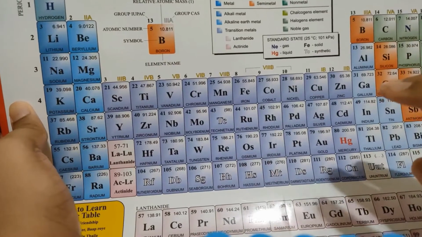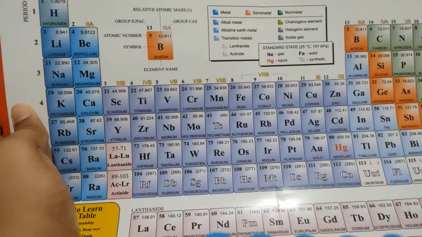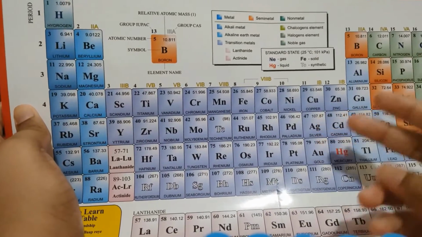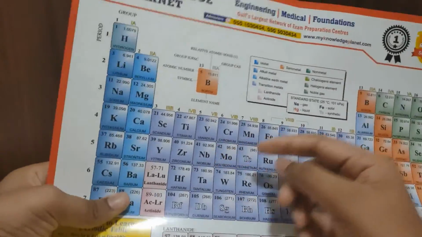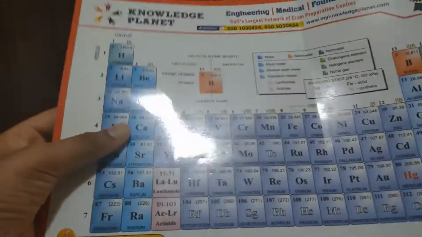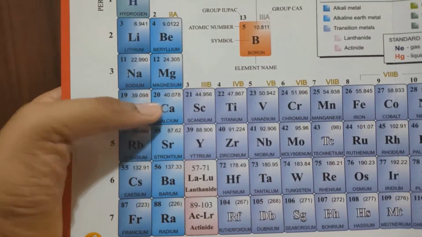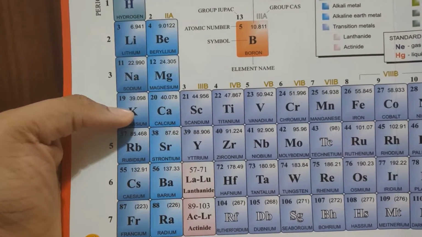So almost, you can say, the elements with a one-letter symbol are all capital. For two letters, the second letter will be small. So for the 20th one we have the calcium over here, and it has an atomic mass of 40.078 and is represented by the symbol capital letter C and small a.